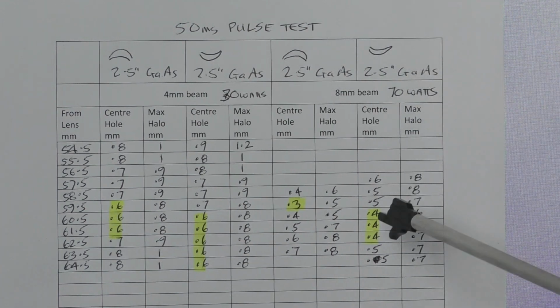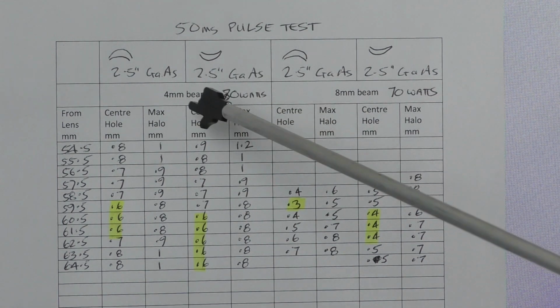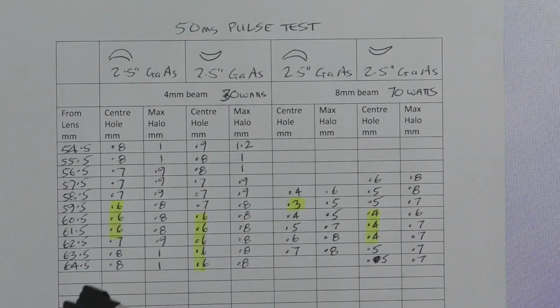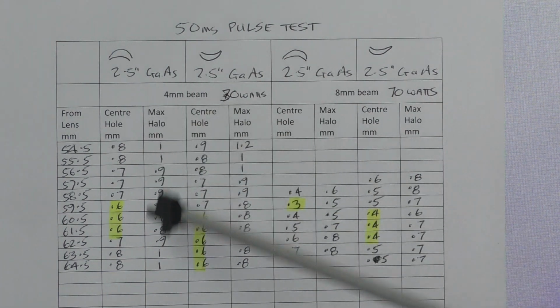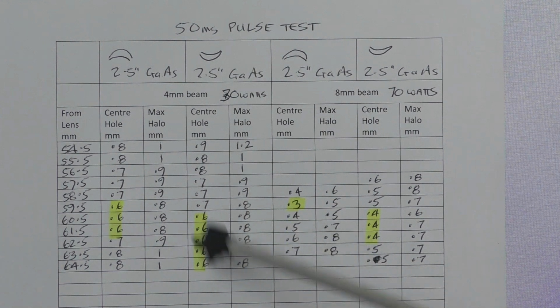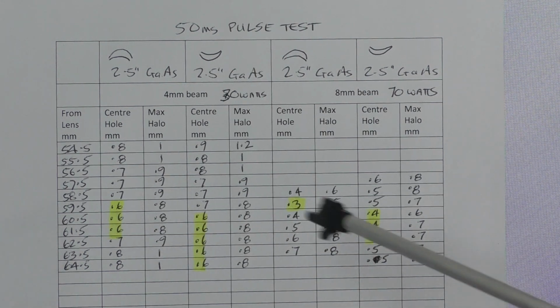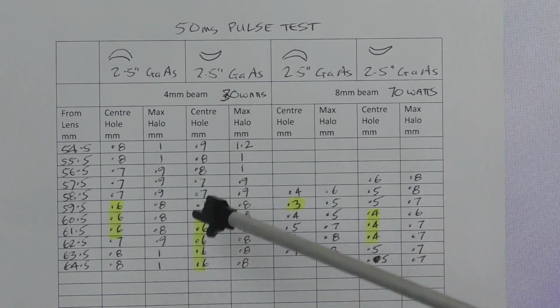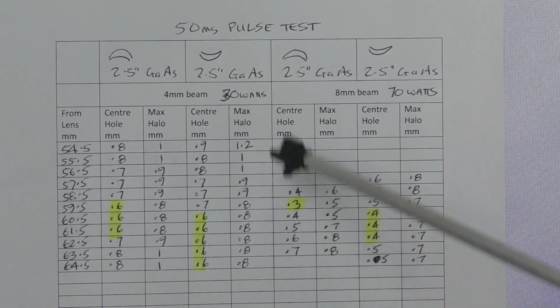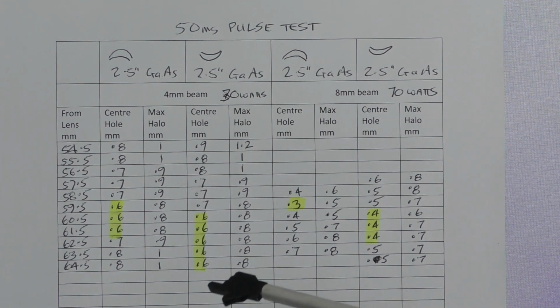We also tested this same lens with my very narrow 4mm beam, 30 watts, and here we get a completely different set of results. In both cases, look, we're 0.6, 0.6, 0.6, and here we're 0.3 and 0.4. So this is not as good at focusing the beam. But everybody keeps telling me that. But why? And that's part of the question we're going to try and look at today.